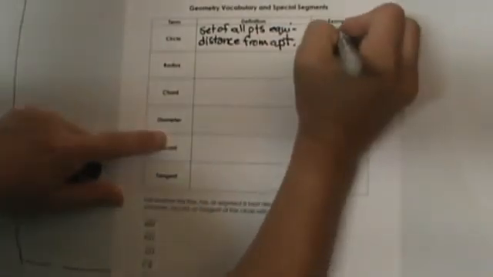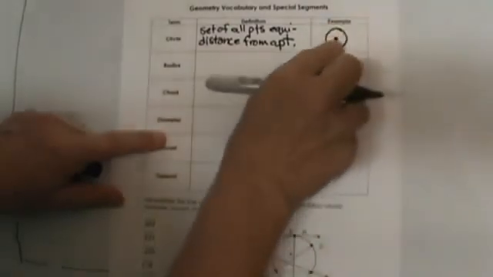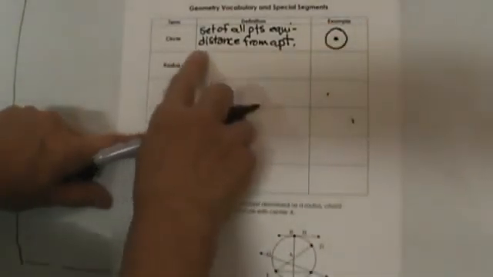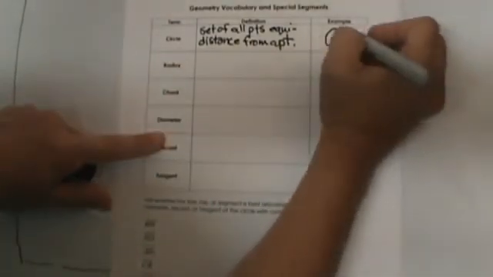So of course we know that we have a circle, but we need to designate what point all the points are equidistant to, and that's the center of the circle. When we name circles, we always name them by the center. So if this is circle P, then that point in the center is P.